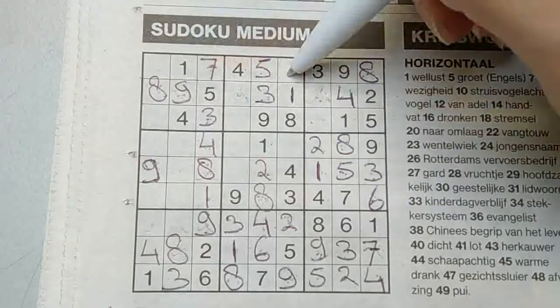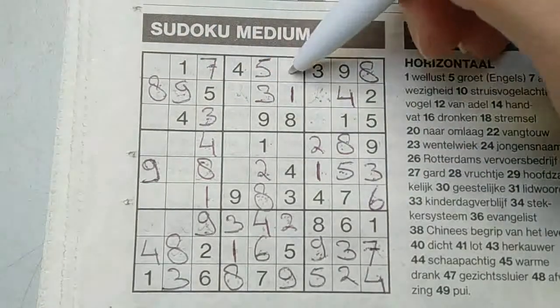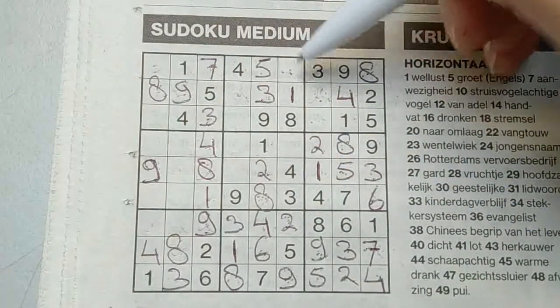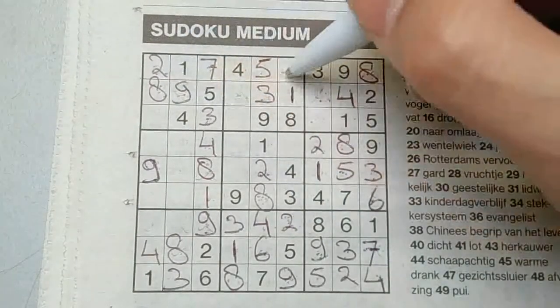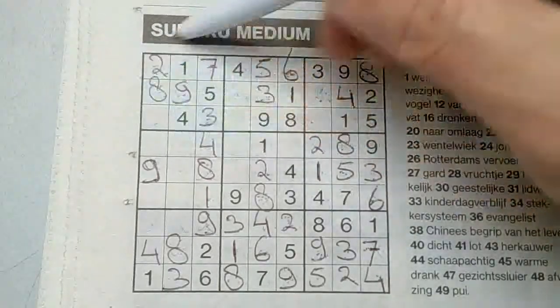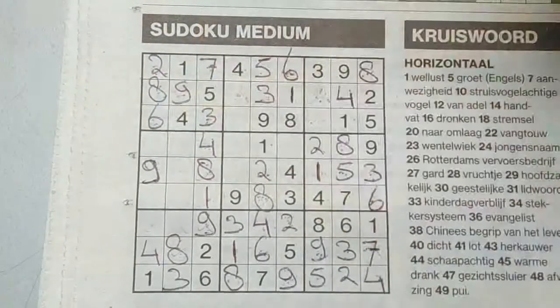Then 2 numbers left in the first row for the numbers 6 and 2. We have a 2 there, so no 2 here. 2 should be here, and the 6 goes here. 1 number left in this big square for the number 6.